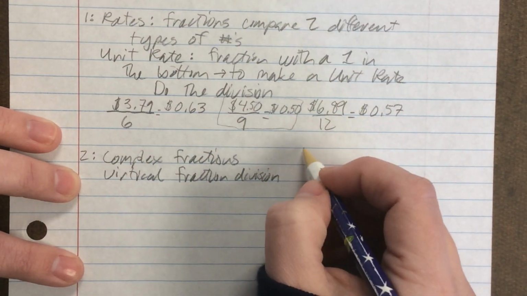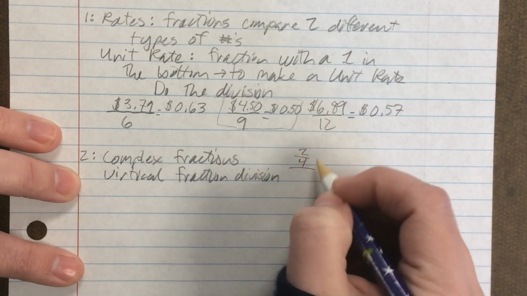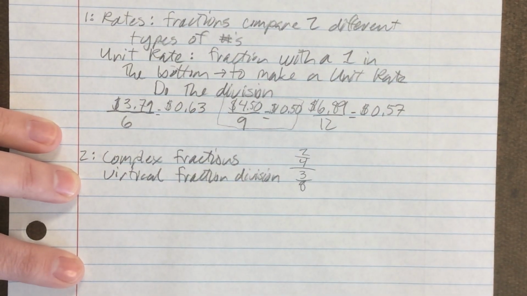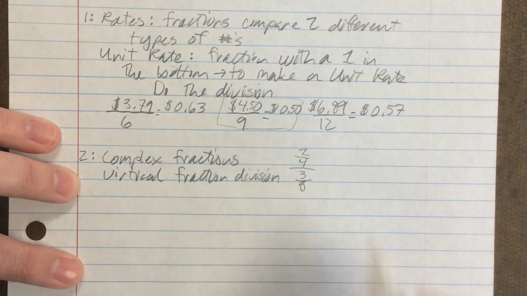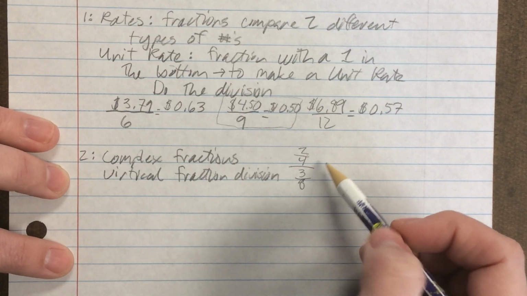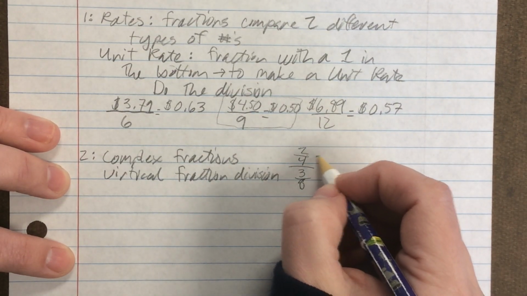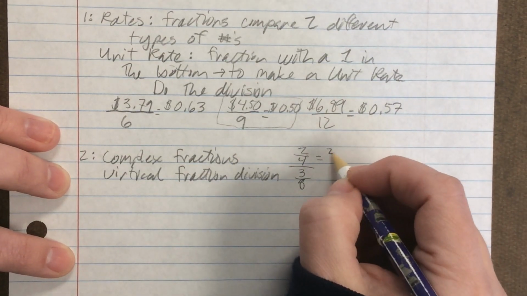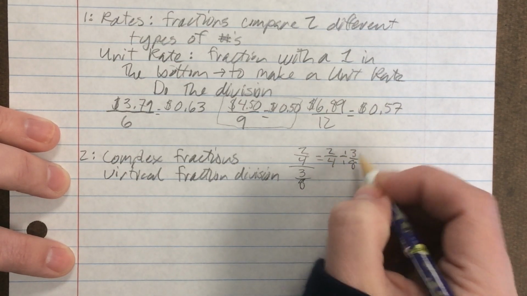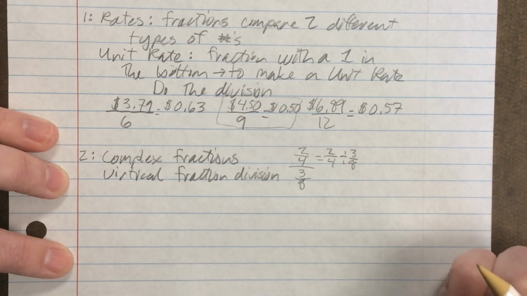So, for example, 2/4 over 3/8. And so really this means we're just going to change flip. We can do it from here if you want, or we can just rewrite it as our regular fraction division. So we can rewrite it 2/4 divided by 3/8. Those mean exactly the same thing.